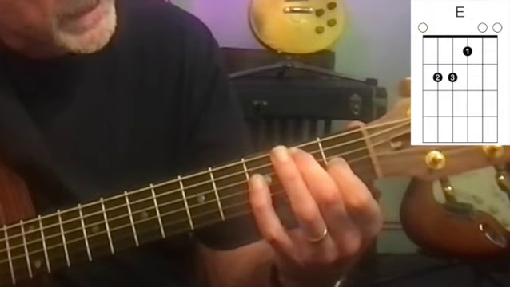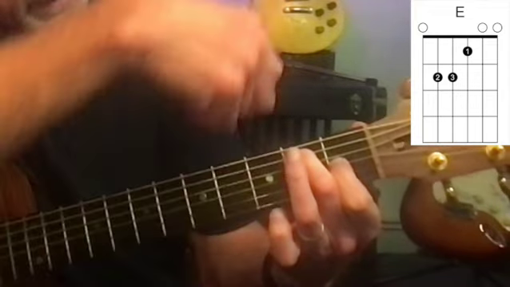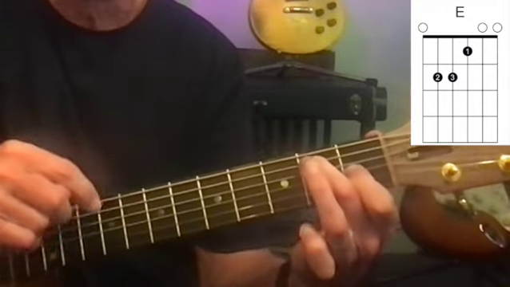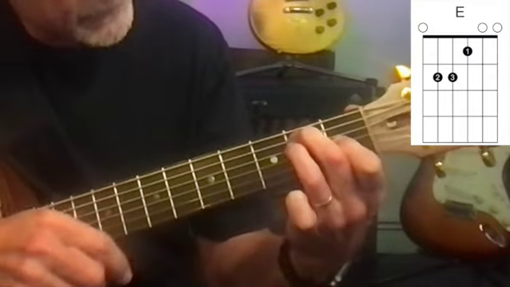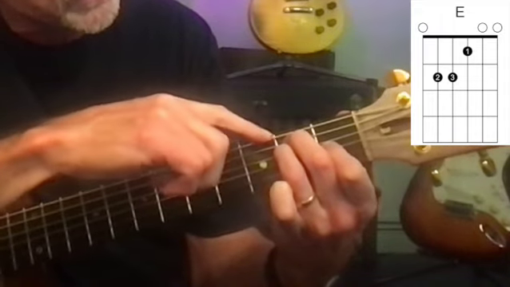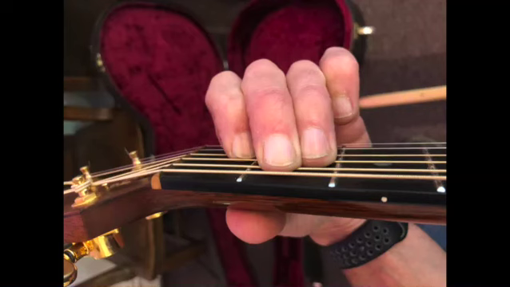Finger 2 goes up here on the A string or the 5 string on fret 2, and again, try to keep it on this side of the fret, not that side of the fret opening, but that way. And finger 3 goes here below finger 2. So it's a 2, 3, 1 from top to bottom if you're looking at it from this direction.